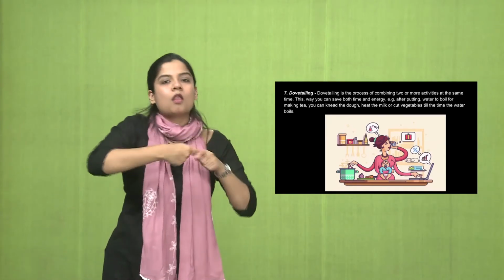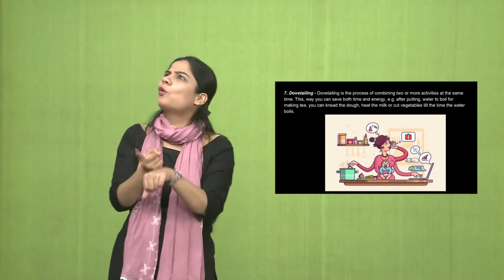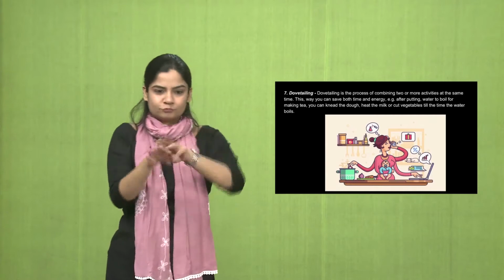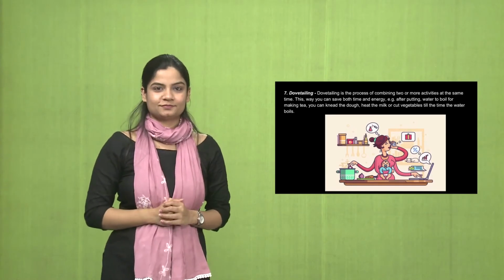That's called dovetailing. Rather than spending one whole hour or one full time on a single activity, it's always wise to do 2-3 activities at the same time.